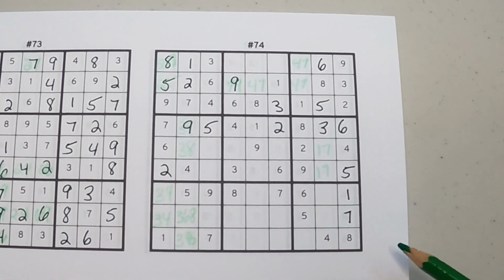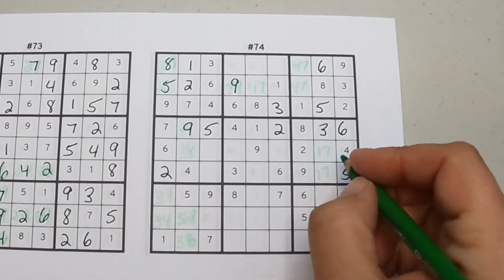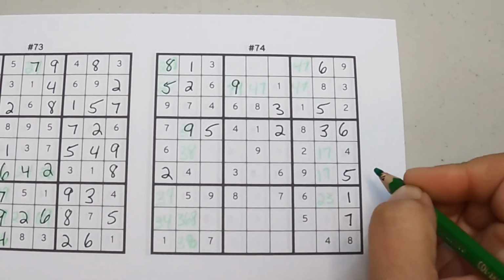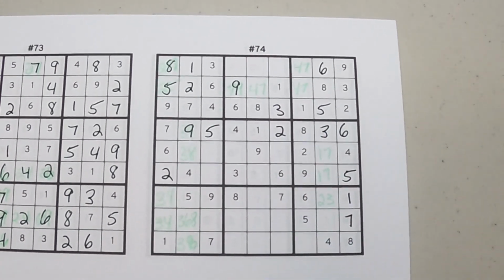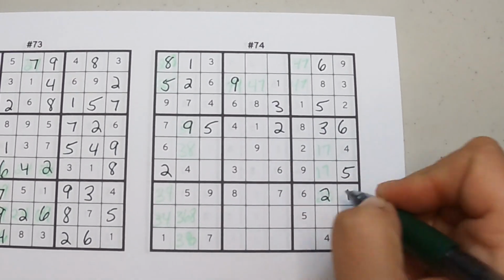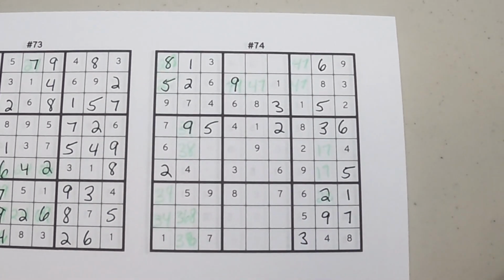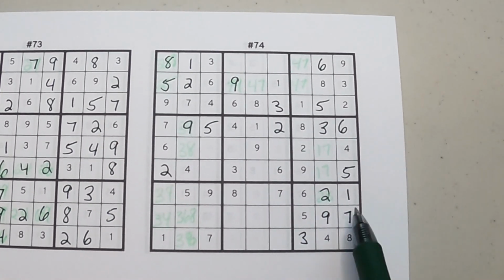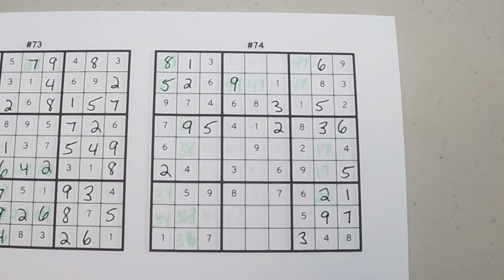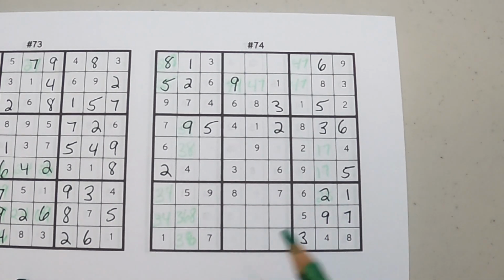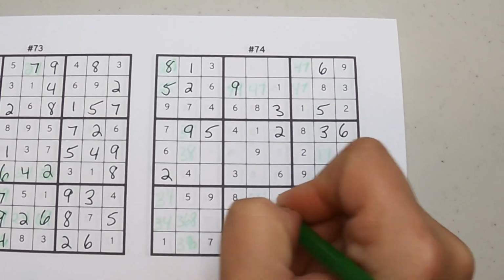For this box, we're missing 2, 3, and 9. We've got a 9 here, so 2, 3, up, and we've got a 3 there. So this is our 2. That 3 makes this our 9, 3. For this row now we're missing 3 and 4. I don't see any help, so 3, 4.